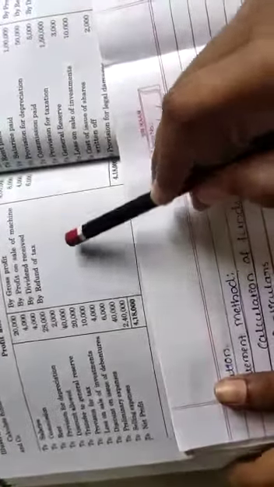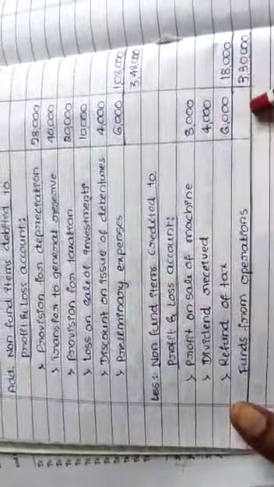Next one is refund of tax. So what is the refund of tax? Here the company has paid tax to the government. If there is any excess amount paid by the company to the government, then the government will return that amount. So that is the refund of tax. So it will not affect the fund of the organization. So it is also a non-fund item. We have to consider that. So refund of tax is 6,000.